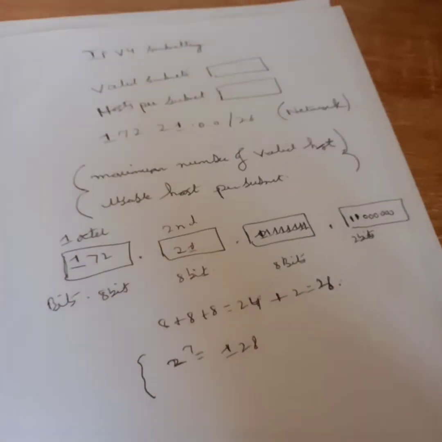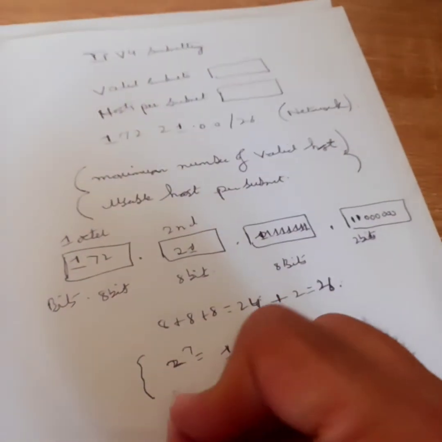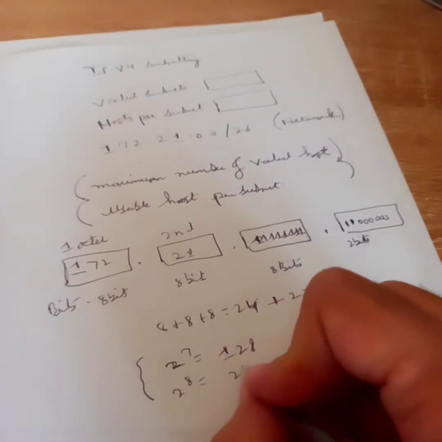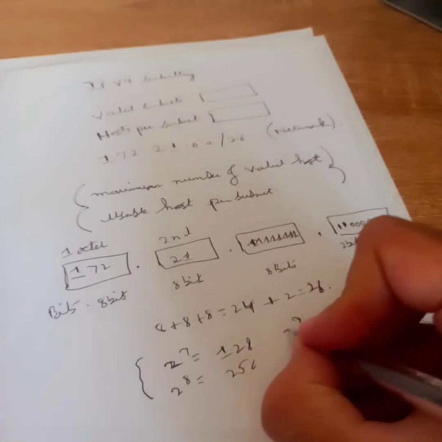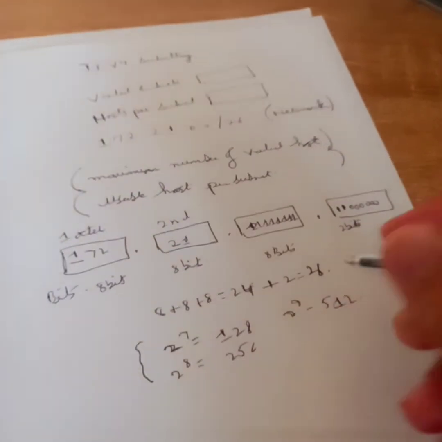I'll let you know why, in a little while. 2 power 8 is 256. 2 power 9 is equal to 512. So there is a sequence going on.